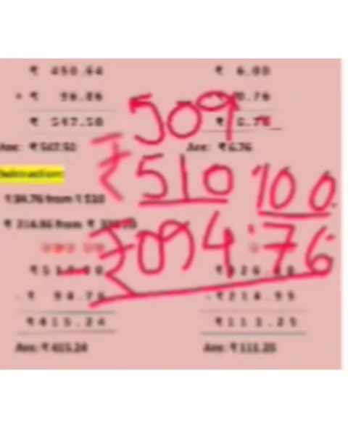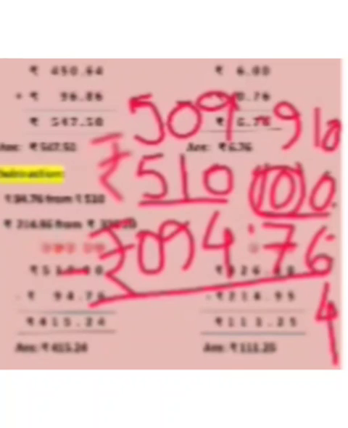So 0 and 6 we can't subtract, so we take 1 from these 10. So this 0 becomes 10 and these 10 become 9. So 10 minus 6 is 4. 9 minus 7 is 2. Now decimal, and here 9 minus 4 is 5. And 0 minus 9. Can you do it? No. So again we have to borrow 1 from 5.